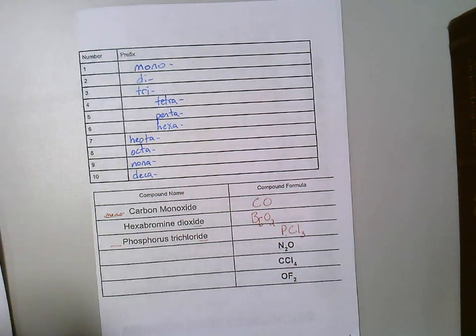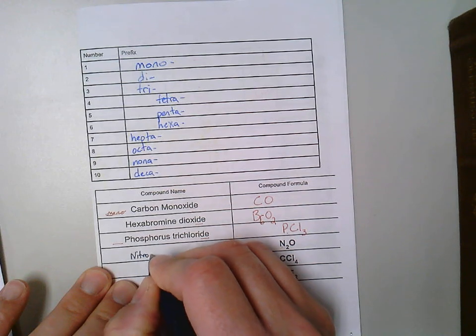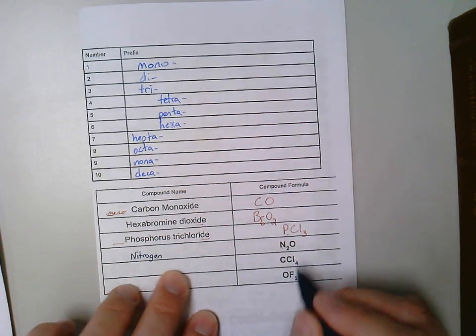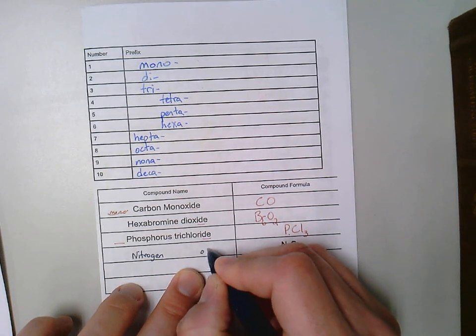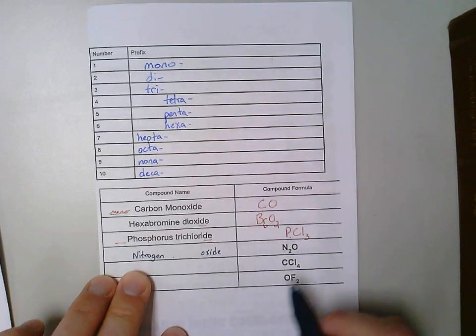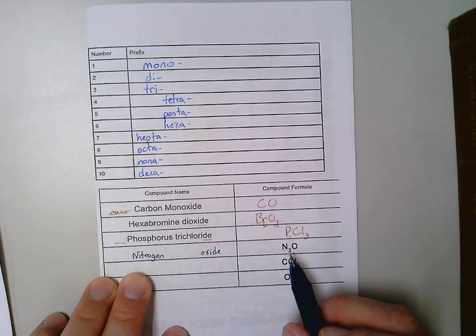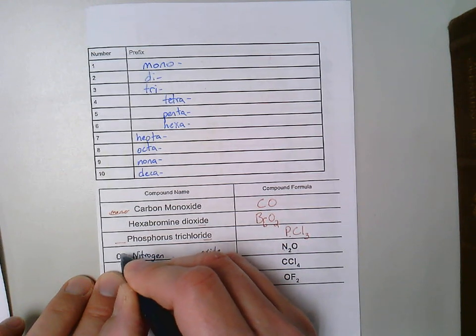Change colors. Got nitrogen. And then there's going to be an oxygen, so I know that's going to be an oxide. You can see I've left a big space here in between so I can fill these in. There are 2 of them, so it's going to be dinitrogen.